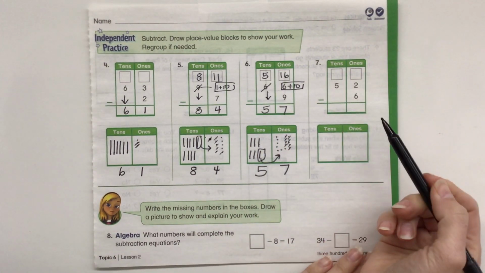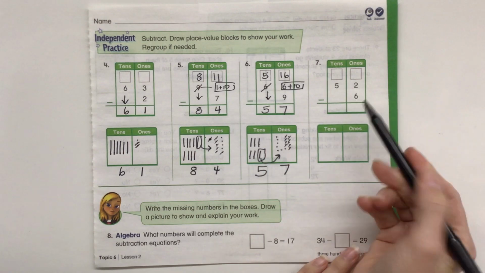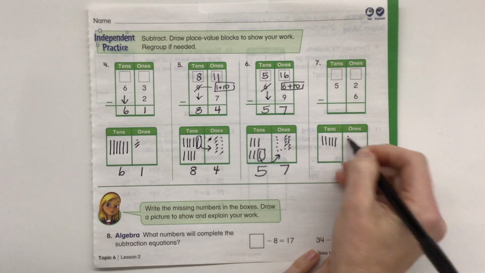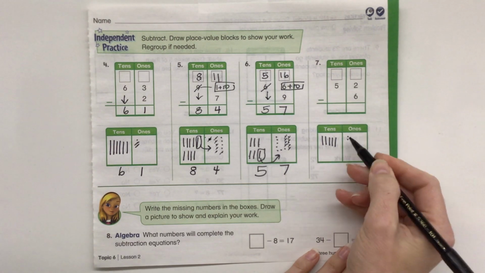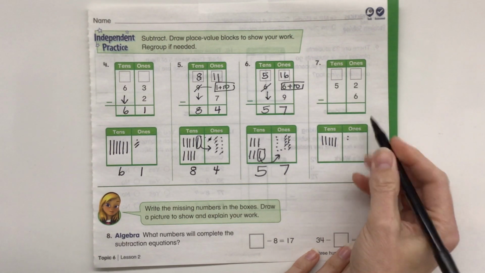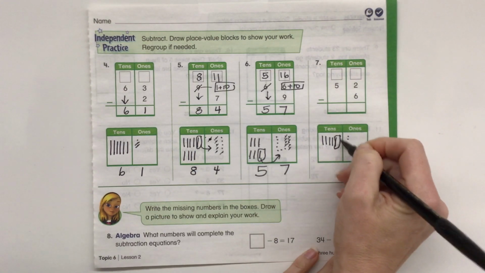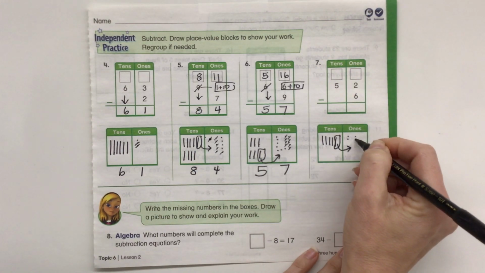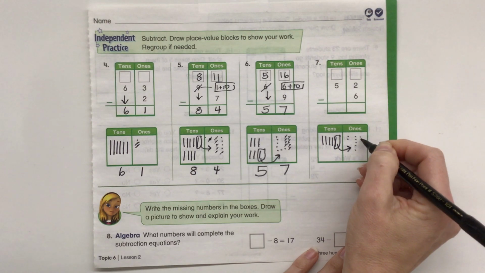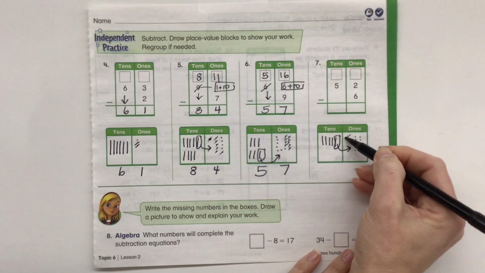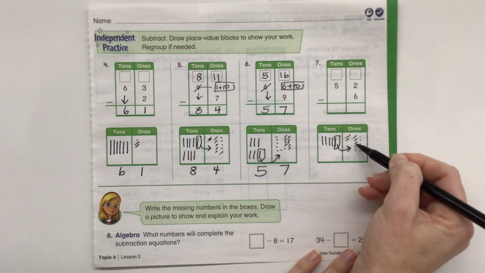All right, let's take a look at our last one here. 52 minus 6. I only have 2 ones, and I need to subtract 6 ones. So I'm going to have to unbundle and bring it over. 10. Now I need to subtract 6 from here.